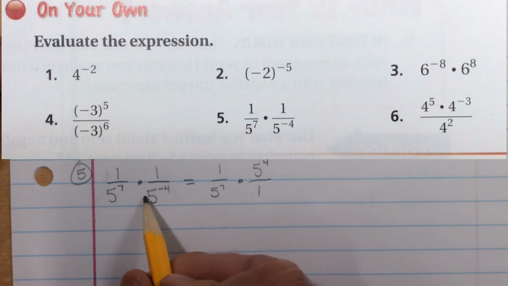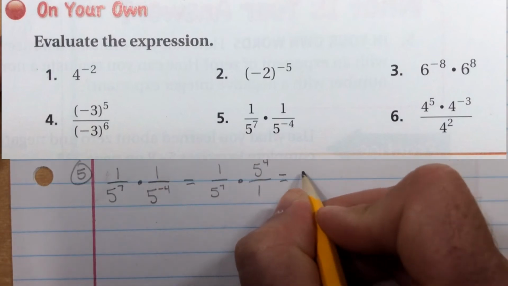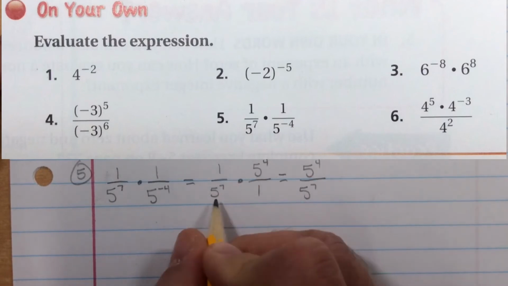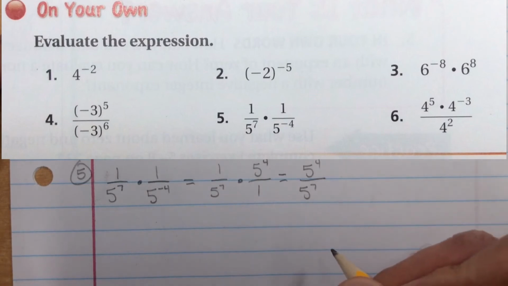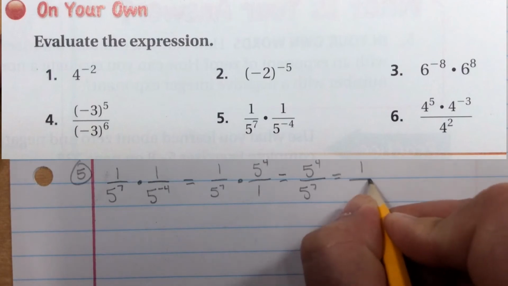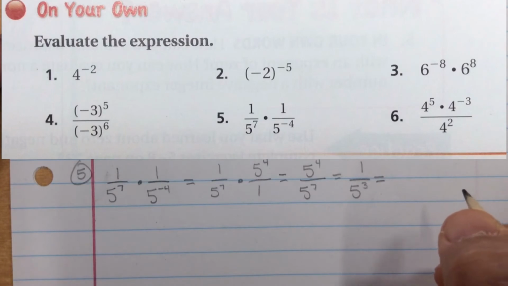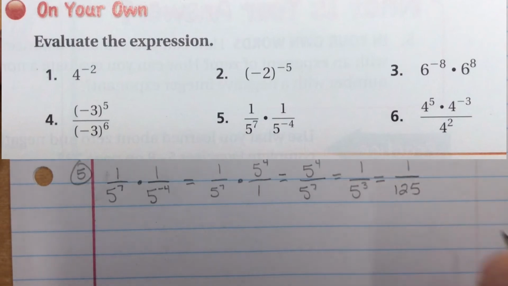See how I just took this, put it up top, and that got rid of that negative for me. Now this becomes 5 to the 4th over 5 to the 7th, just multiplying straight across. I do have more of the 5s used as factors on the bottom, 3 more in fact. So this would be 1 over 5 to the 3rd. And 5 to the 3rd is 125. So 1 over 125.